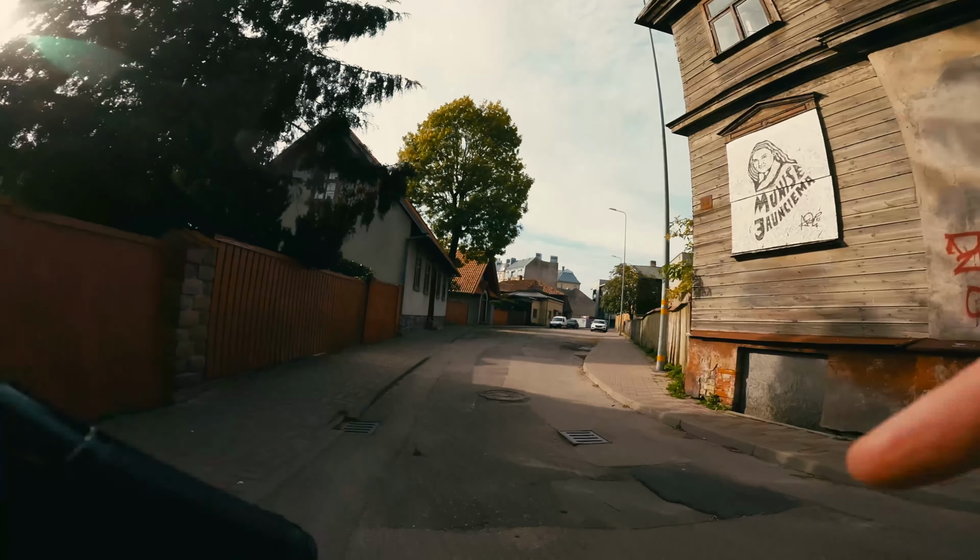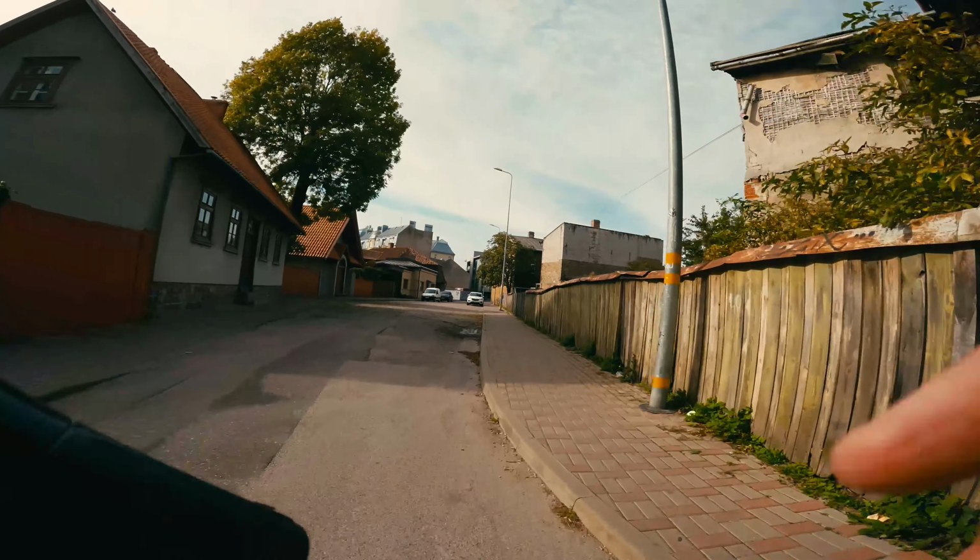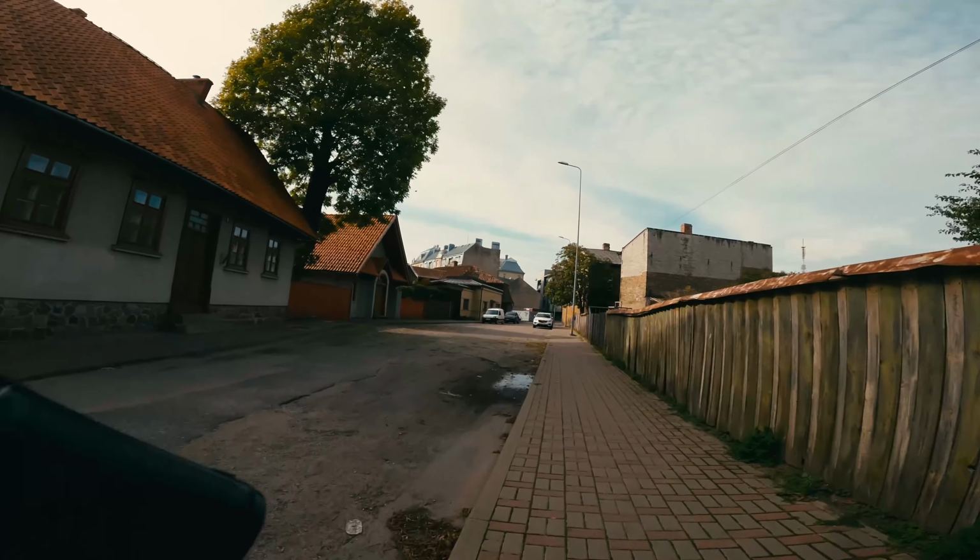I go into the city center right now, to the older part of the town, to find these amazing old buildings.